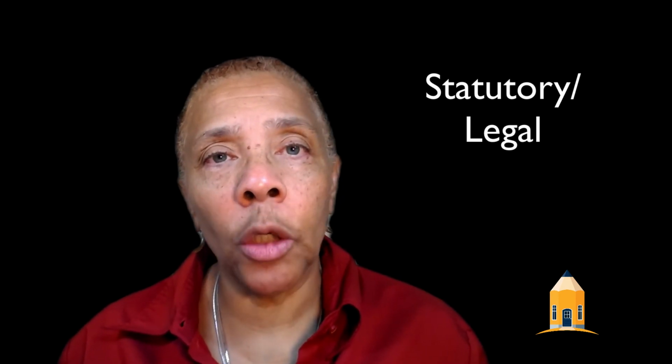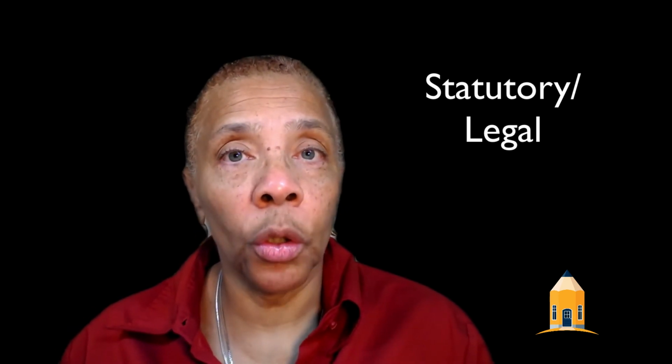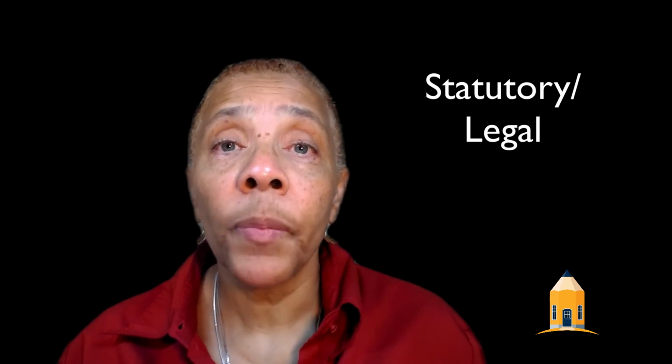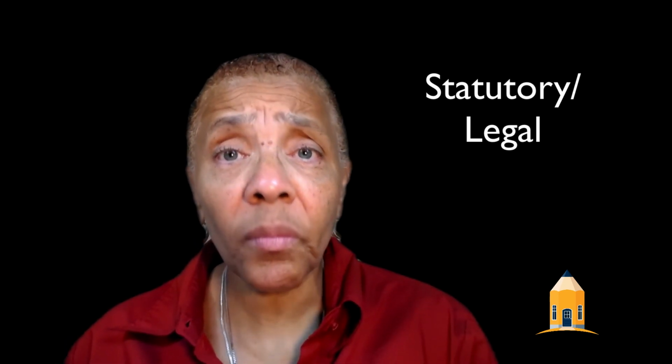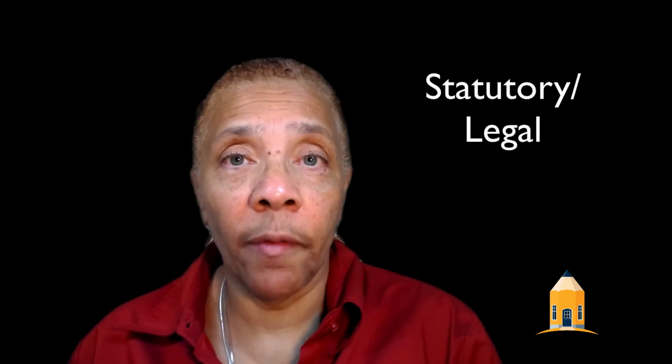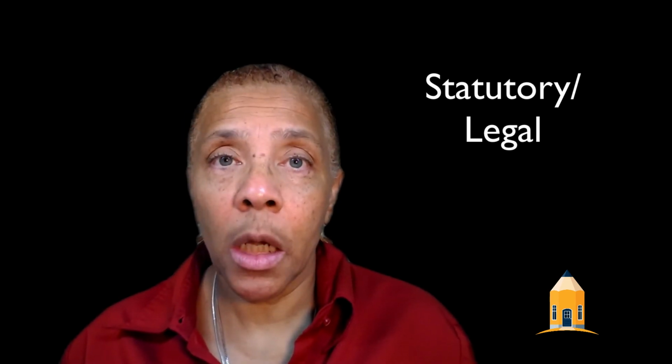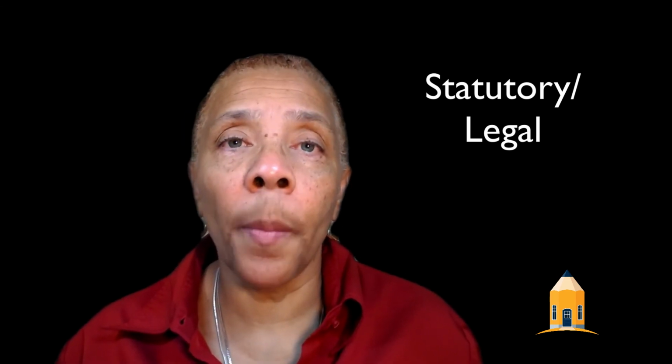The next two words, statutory and legal. Statutory and legal. These words mean that they have been created by law. We see a lot of statutory and legal words when we are talking about the state law. You understand that most of our testing is on the national level, but then there are certain states that test on the state level. Well, when they test on the state level, what we're saying is they created a statute, which is different from the national law.